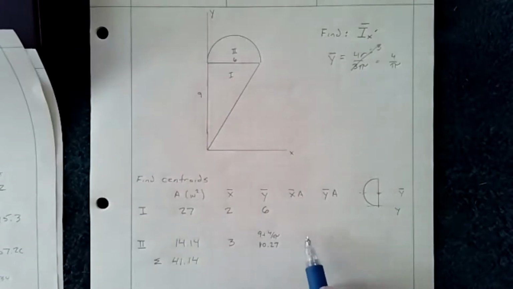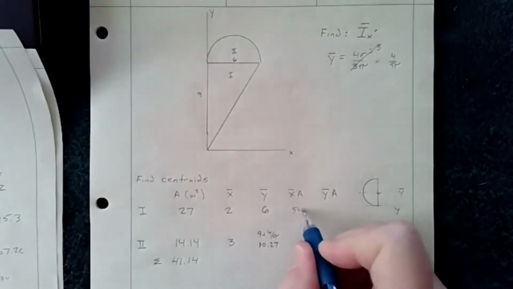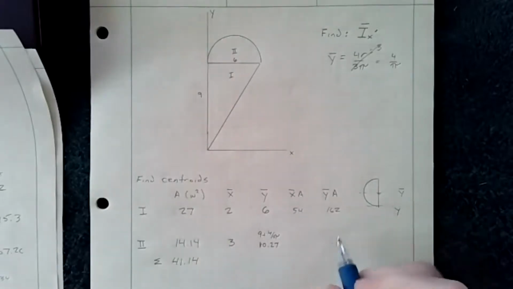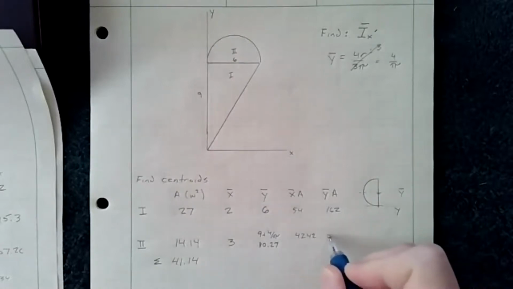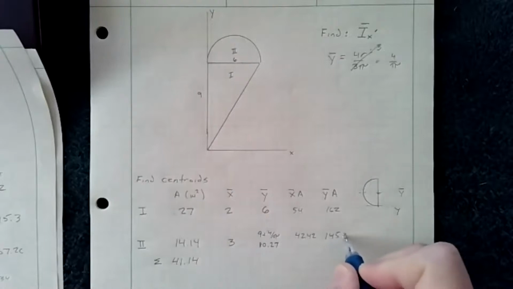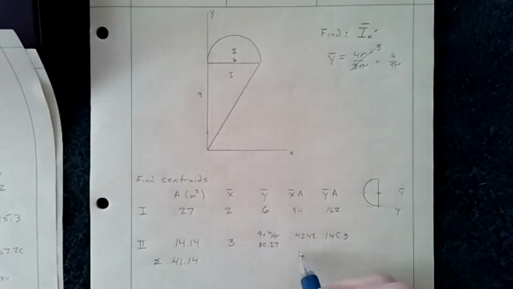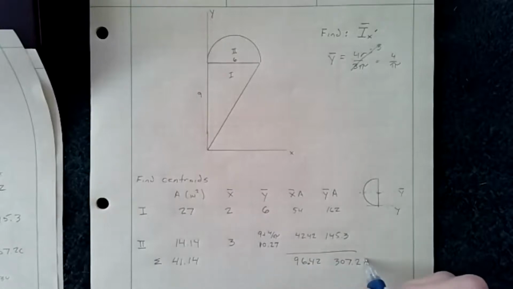Then it's just a matter of multiplying through. We get 54, 162, 42.42, 145.3, which totals 96.42 and 307.26.